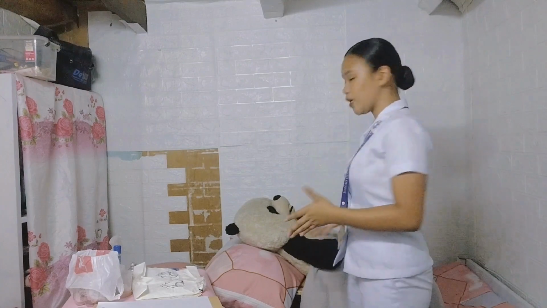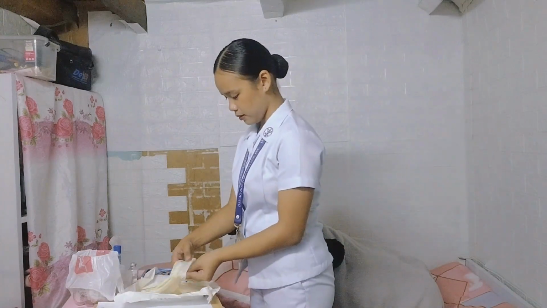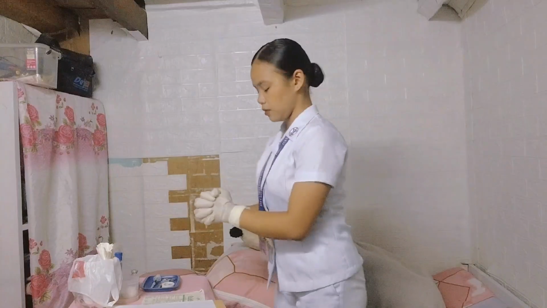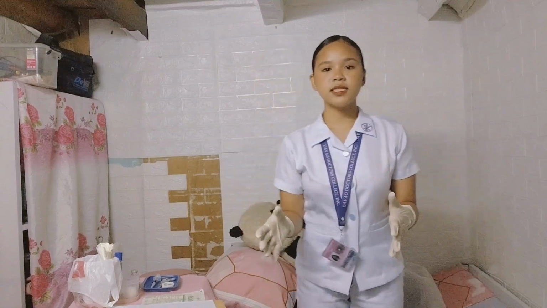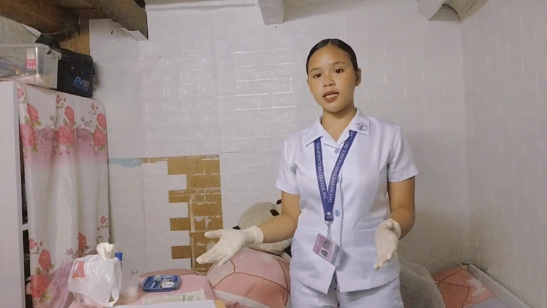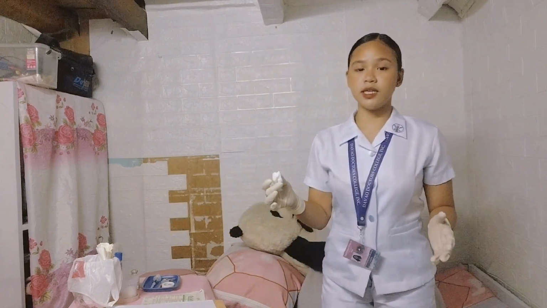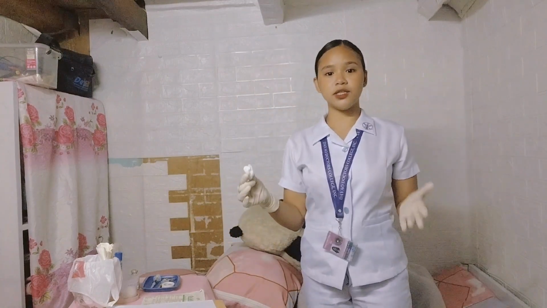Before doing the procedure, let me first apply clean gloves. And now clean the site with an antiseptic swab or cotton balls soaked in 70% alcohol, using a circular motion.